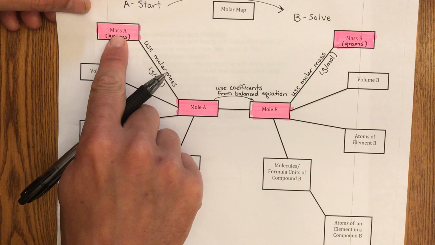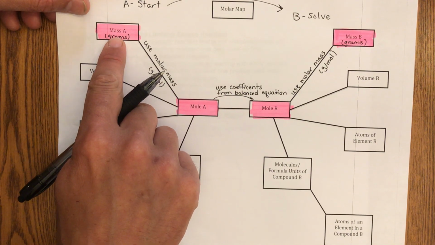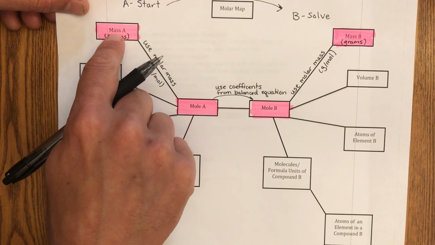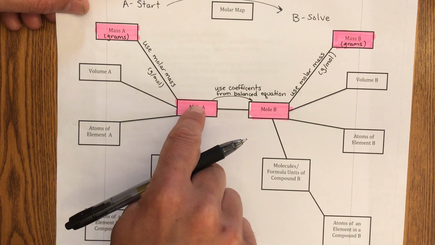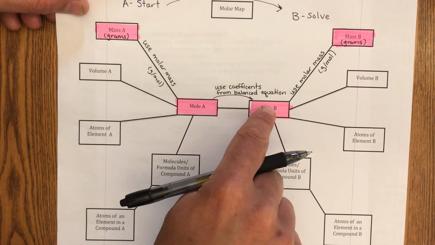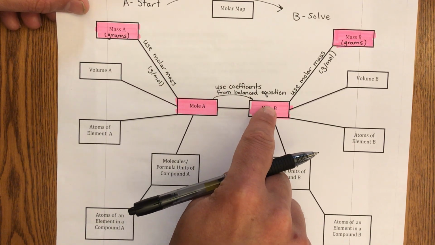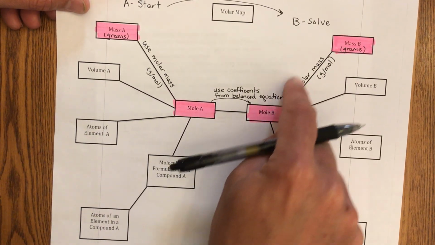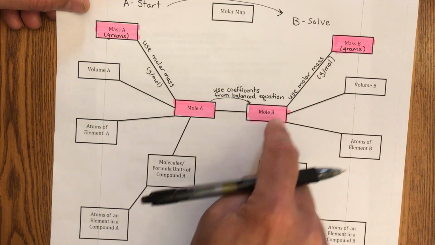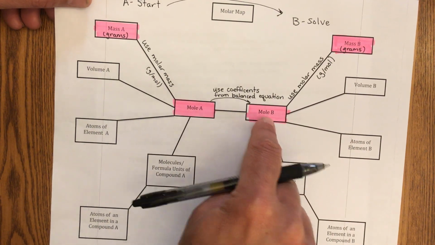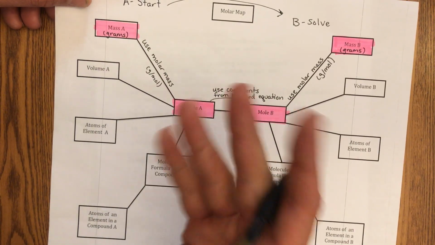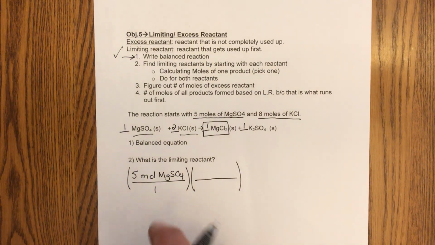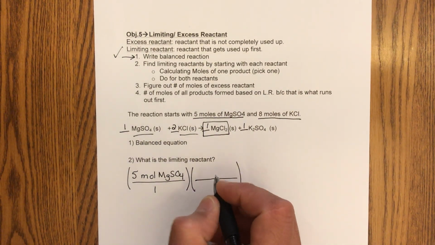If they were to give us how much of each reactant in grams, it would just be 2 steps. We'd go from grams of A to moles of A, then from moles of A to moles of B, and we'd be done. So in these limiting excess reactant problems, you always stop at moles of B. There's no need to go to grams of B. You can stop at moles of B. So the most these problems will be are 2 steps. So they're not too bad in that respect.